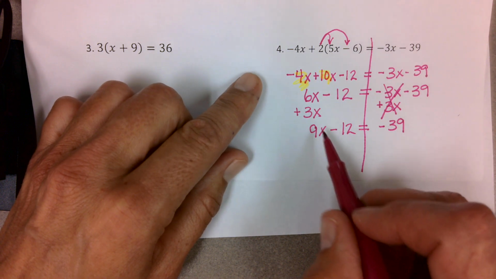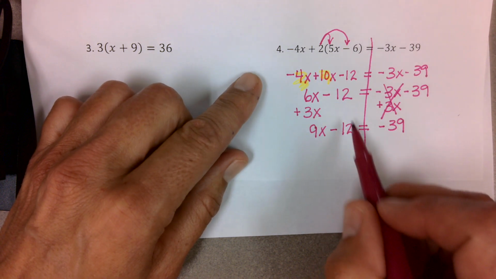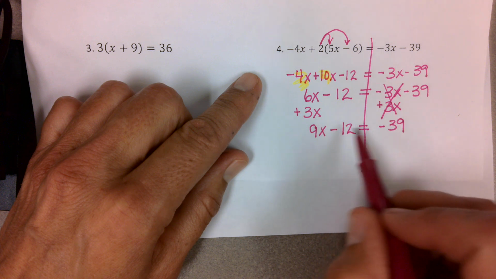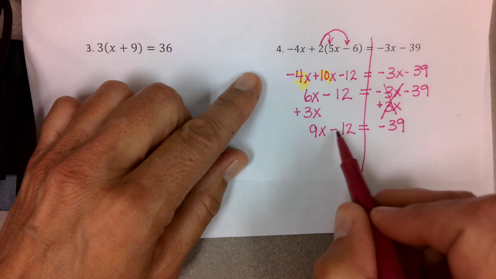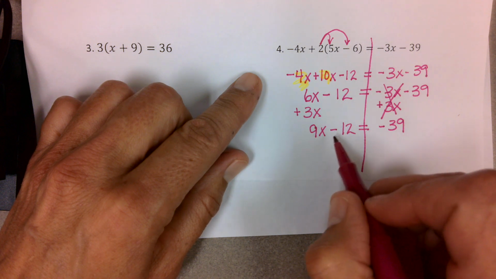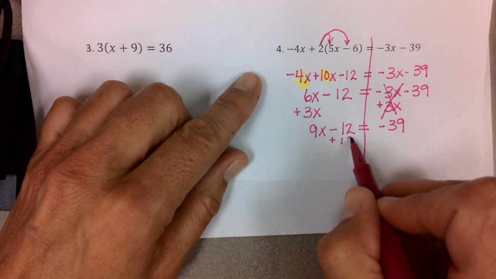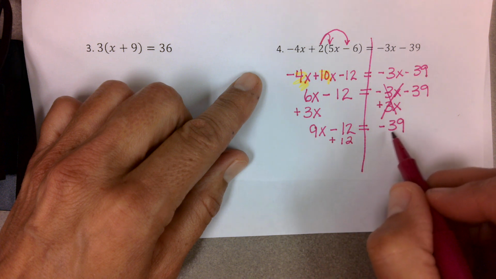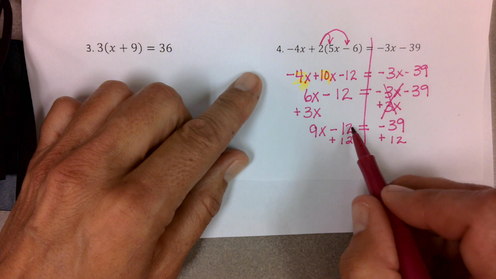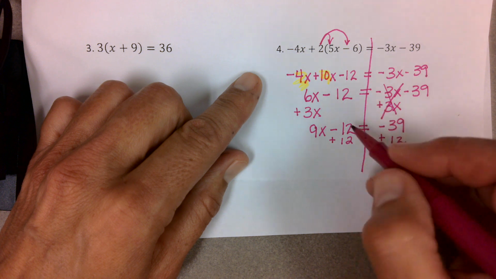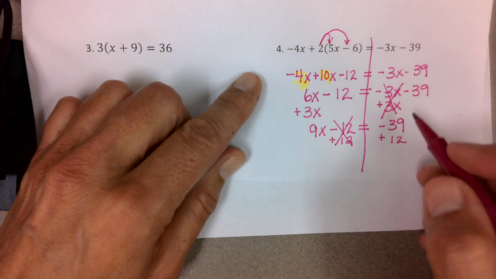Okay, so now I got to move this constant, this negative 12, to the other side so that I have my x's on one side and my numbers on the other. This is a negative 12, so the opposite of that would be adding 12. If I add 12 over here, I have to add 12 over here. A negative 12 plus a positive 12, again, we're going to cancel that out.